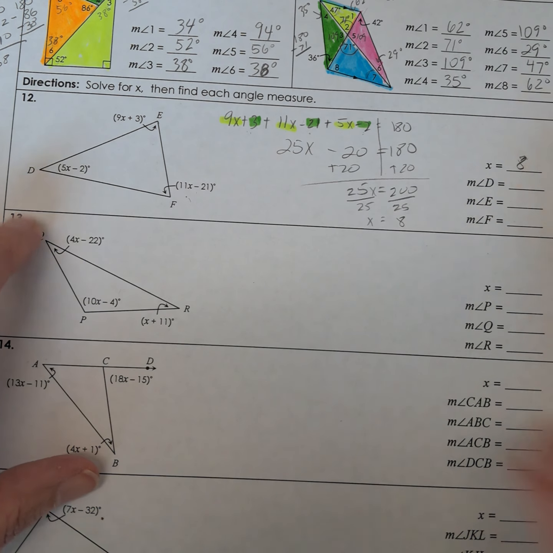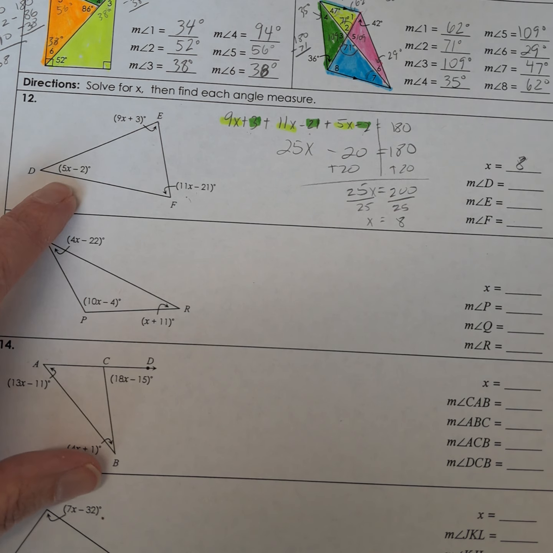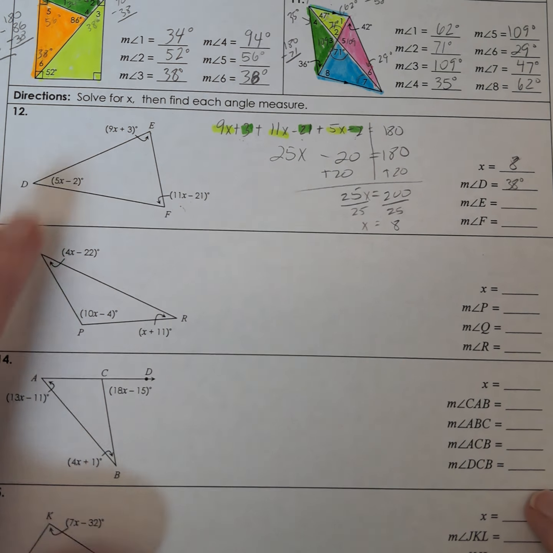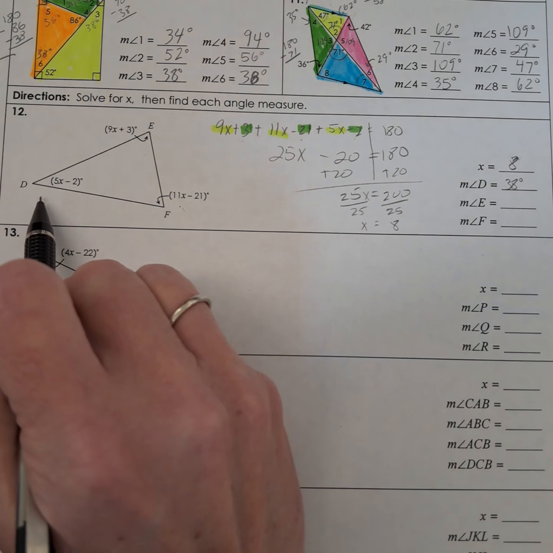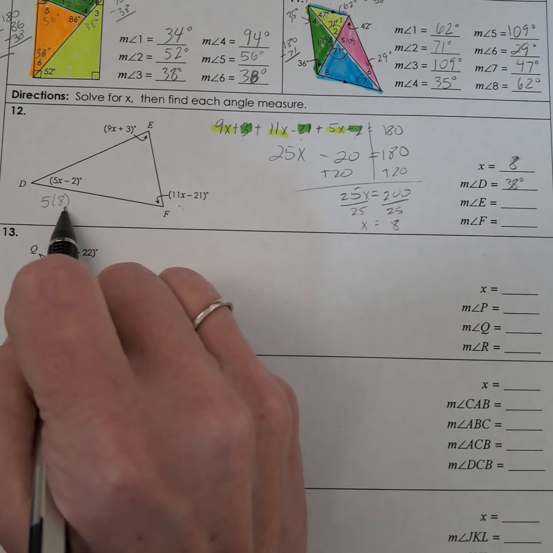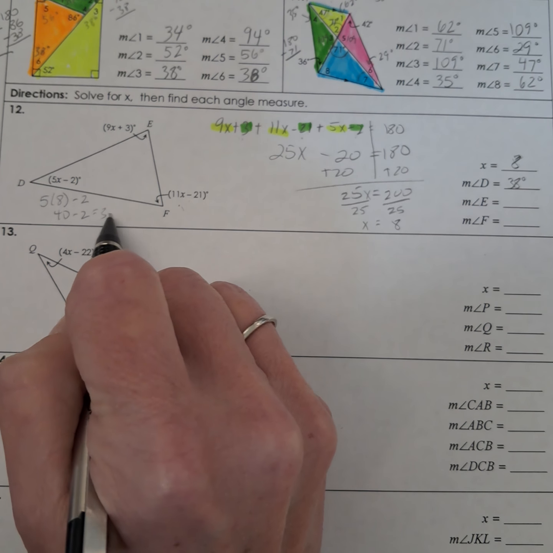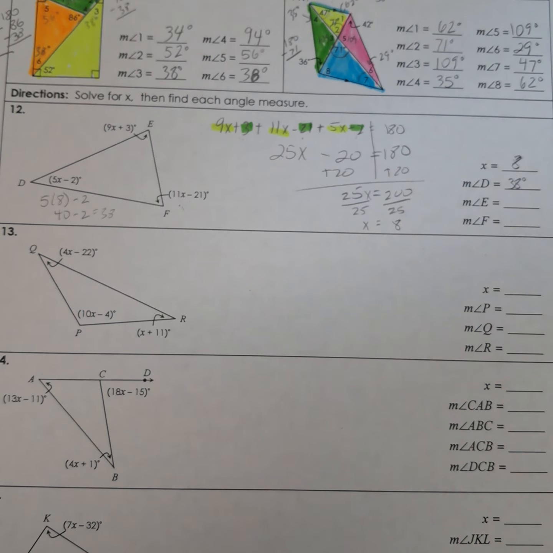All right, they want D first. I'll do D first. So 5 times 8 is 40. 40 minus 2. If you just said that, Miss Eccles, really fast, do that again. 5 times 8 is 40. 40 minus 2 is 38 degrees.